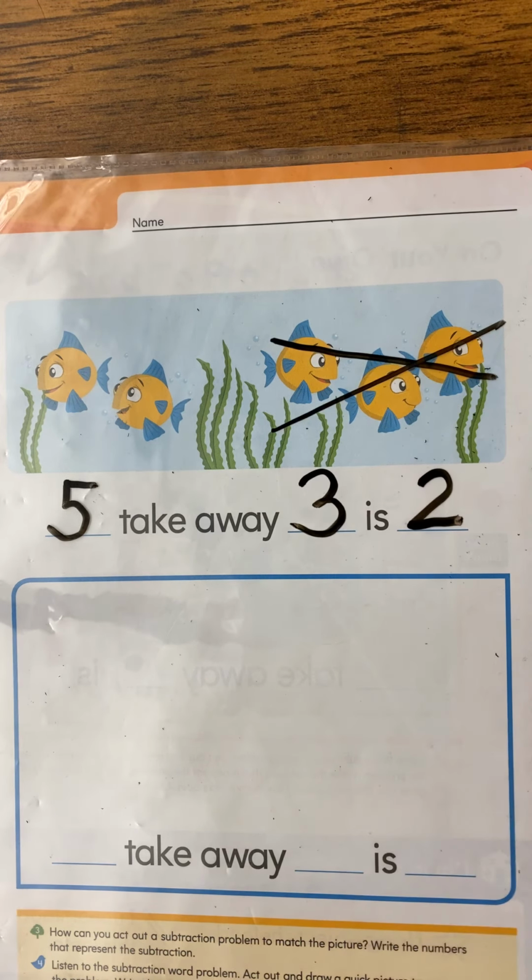We're going to draw down here. Are you ready to listen? Be good listeners now. Brad has 2 rocks. So let's draw 2 rocks. Are you ready?